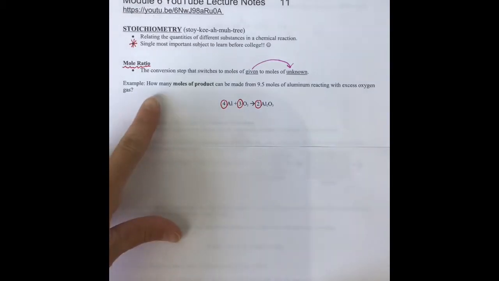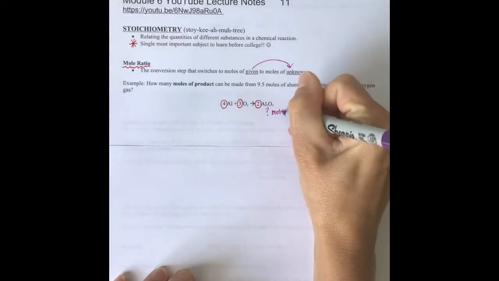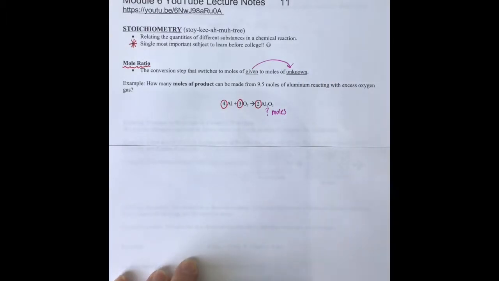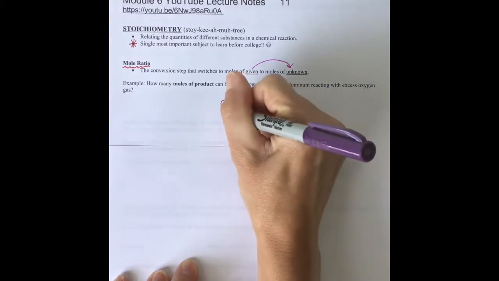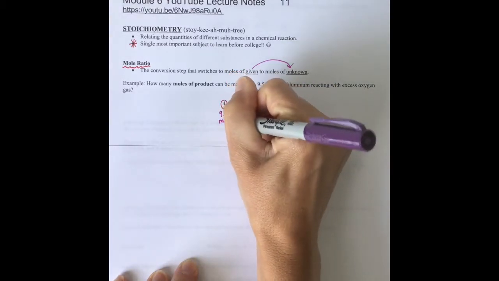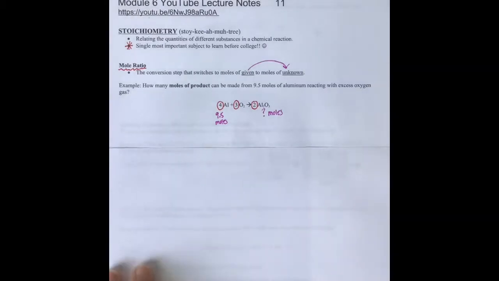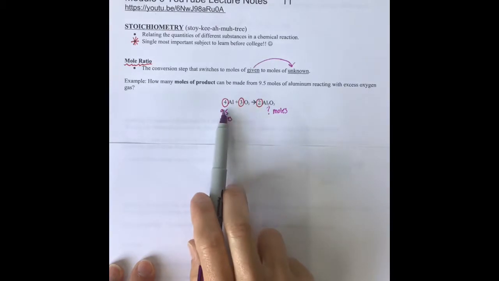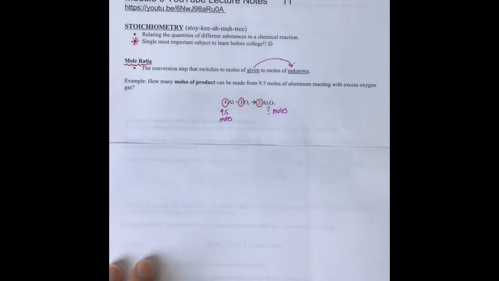Okay, so if we look at this example problem, it says, how many moles of product? This is our product. We want to know how many moles of product can we make if we start with 9.5 moles of aluminum? And I like to write the things underneath so I can visually see I'm starting here with aluminum and I want to switch it to how many moles of product. Okay, I'd like you to take a second and set that up. This should be review from last week.